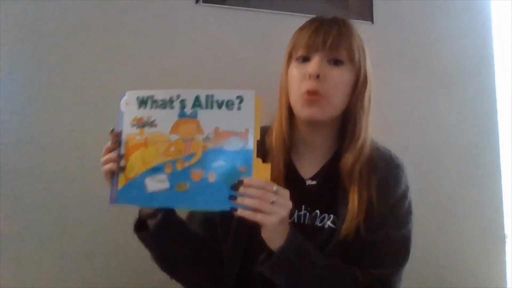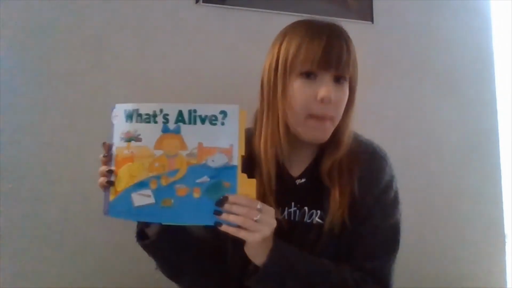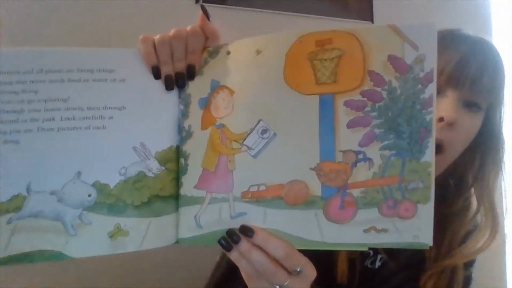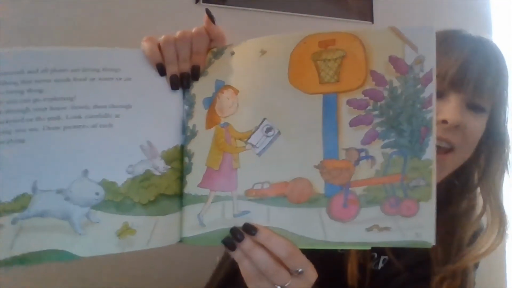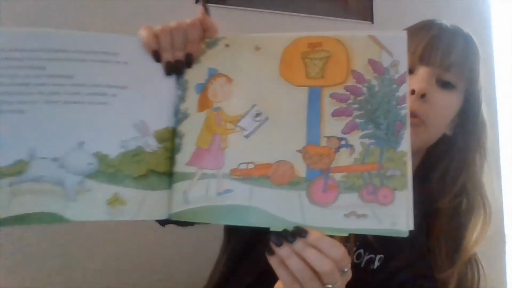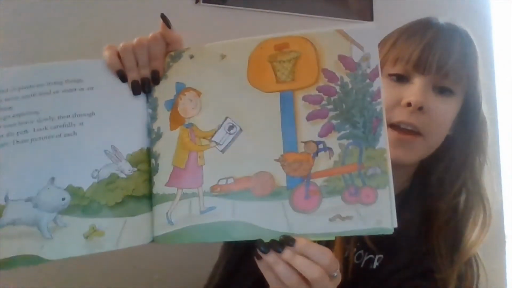So yesterday we read our story, What's Alive? And today we're going to finish a little bit more of the book and do some writing about it. So let's keep reading. When we left off, the little girl was walking around outside and inside her house to see if she could find things that were living and non-living.